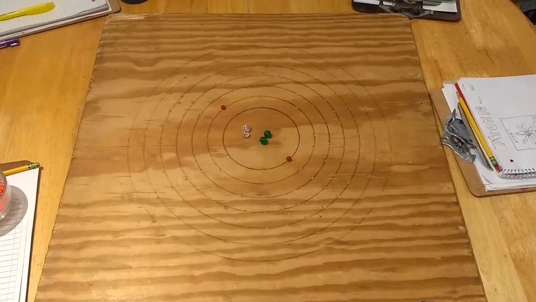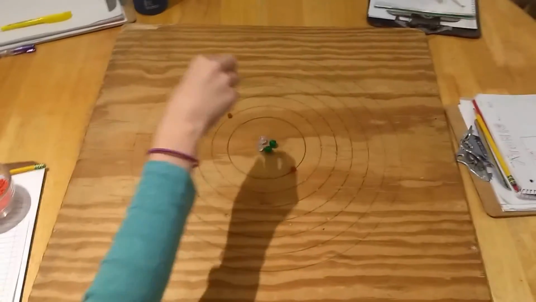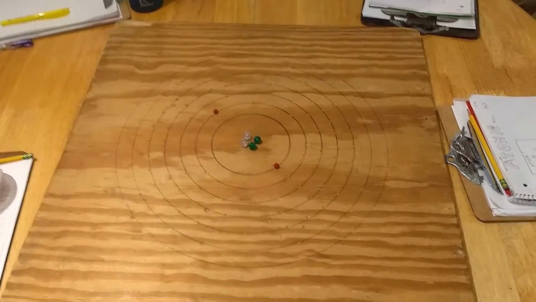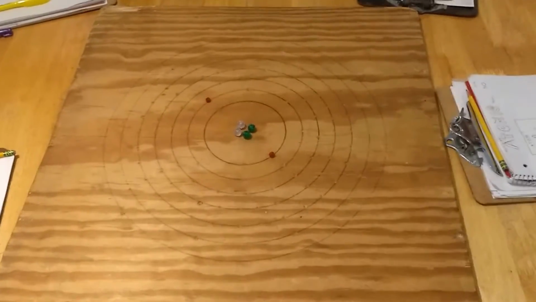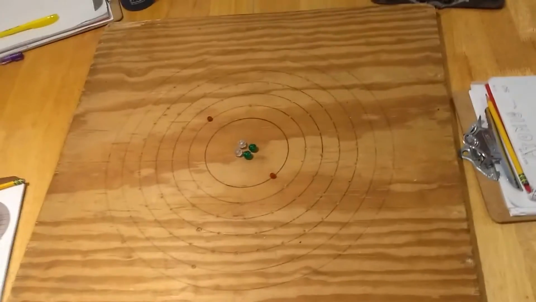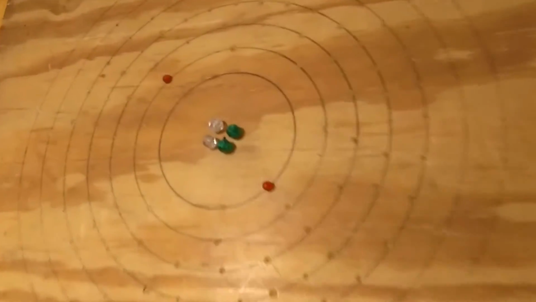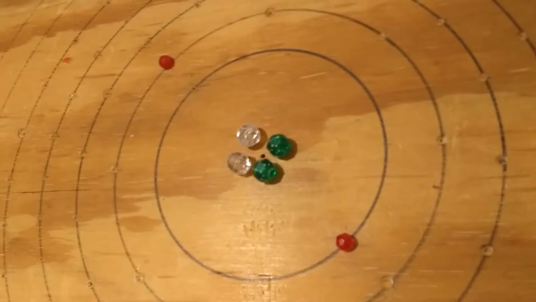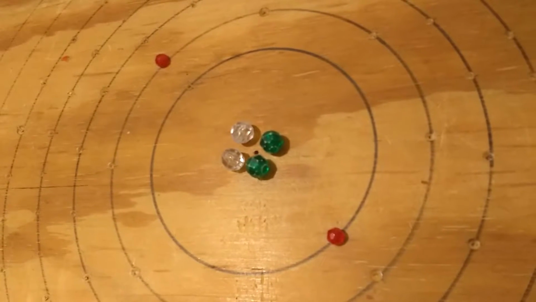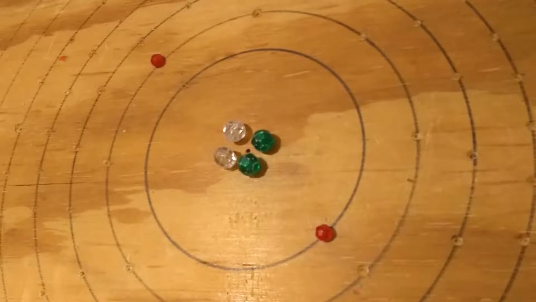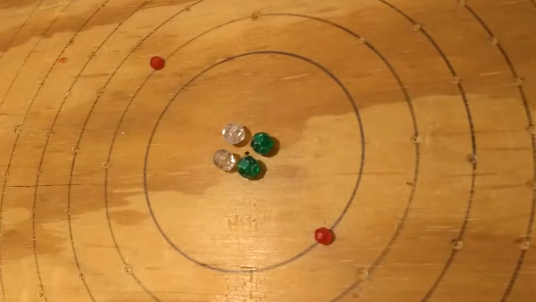So there are four fundamental forces of nature. One, there's the gravitational force, the electromagnetic force, the strong nuclear, and the weak nuclear. The gravitational force is one that we're all familiar with. It's the weakest force.